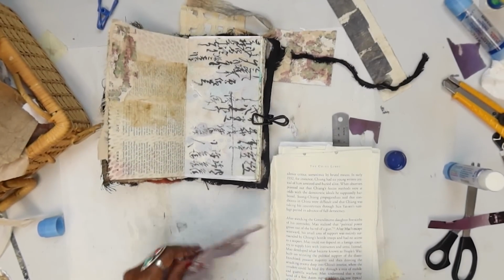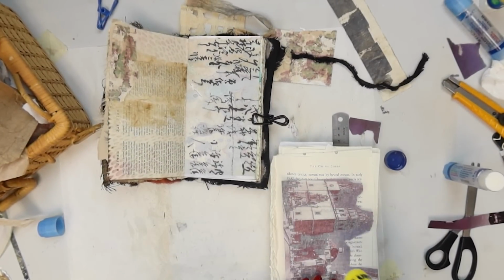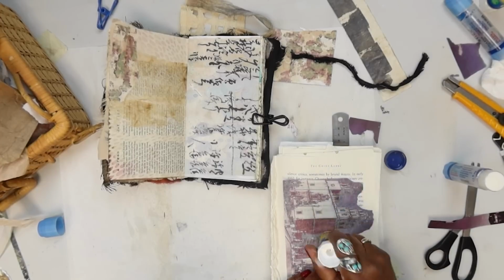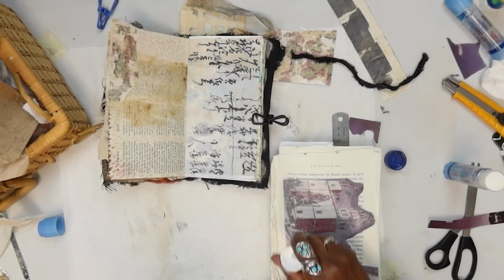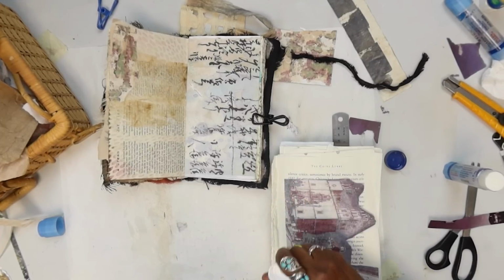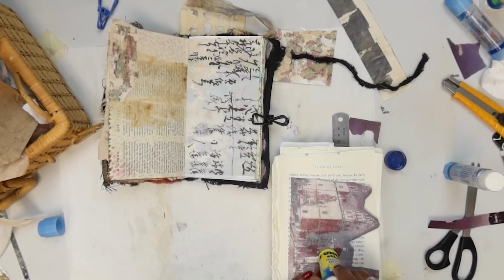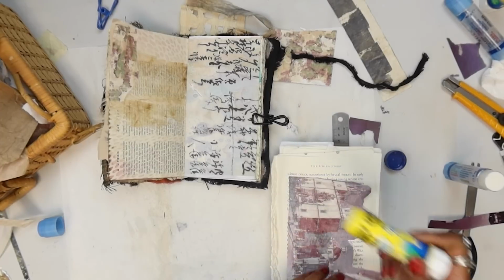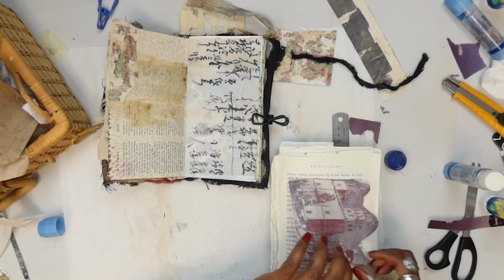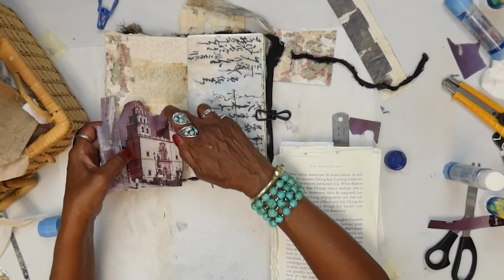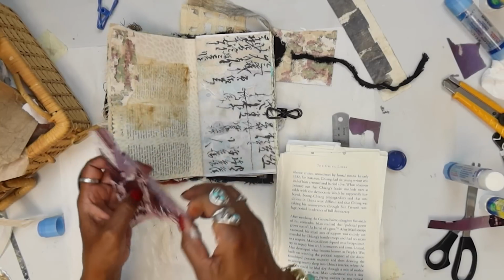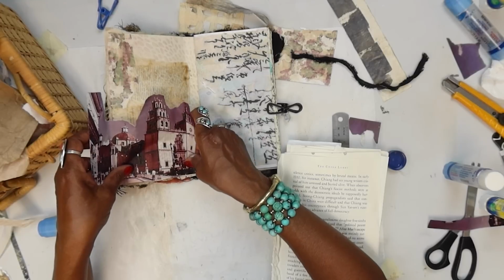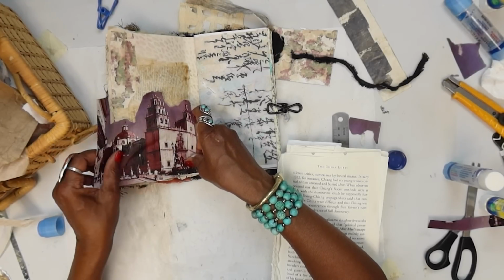I'm reaching for my blue book. I'm using my Uhu because I don't really need the Giotto for the onion skin. We're good. Alrighty. Okay, so let's move that out of the way. Let's just get this in here.